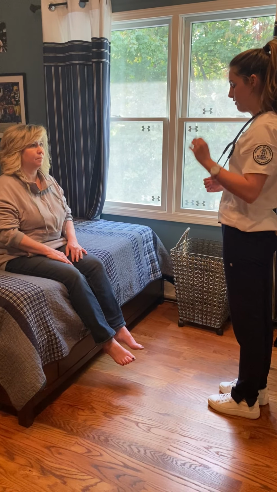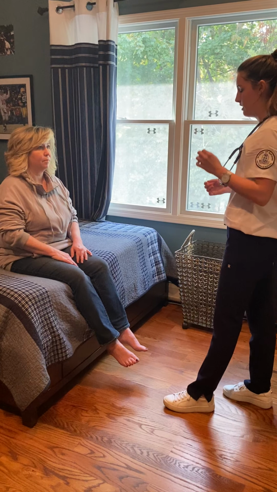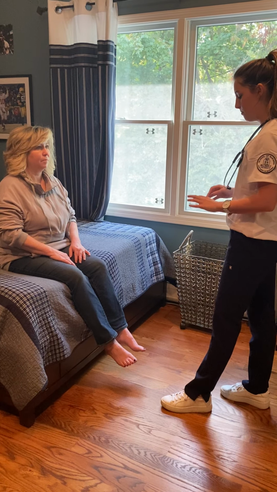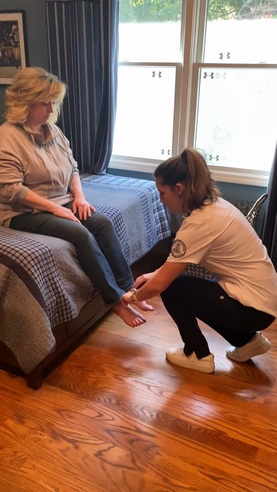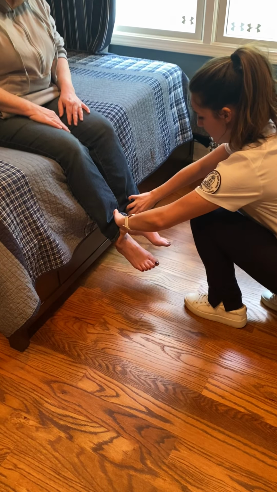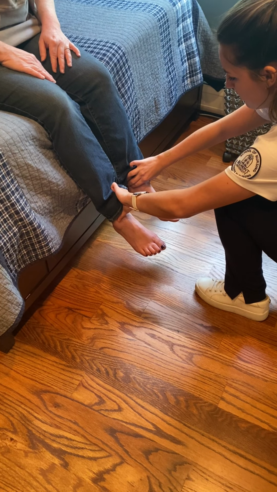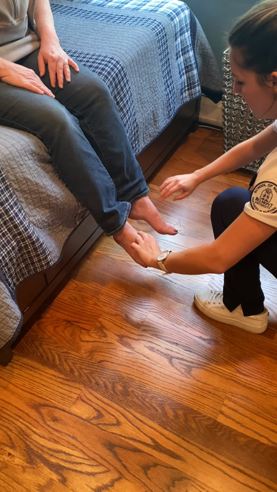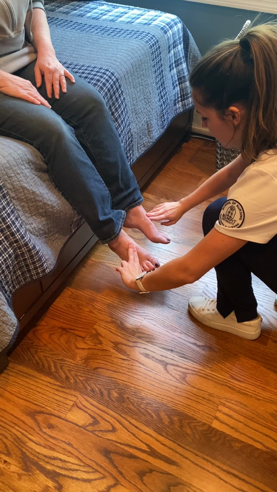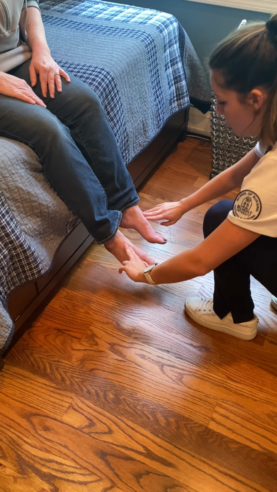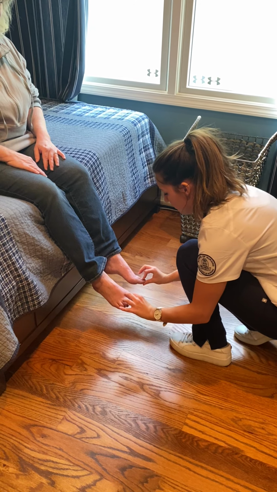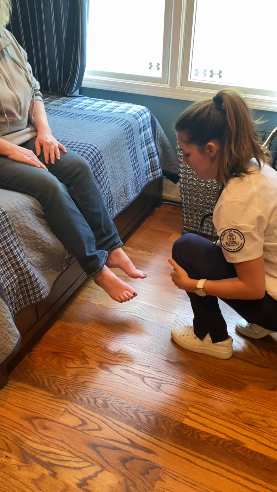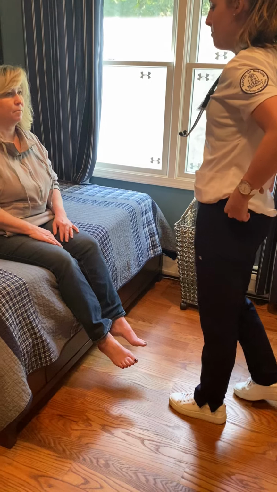So now I'm going to check for 2 pulses. So I'm going to check for your posterior tibialis pulse and also your dorsalis pedis pulse. I'm going to check here. Okay, that pulse is 2+ and regular. And the dorsalis pedis pulse is also 2+ and regular. And now I'm just going to be performing capillary refill again. Capillary refill is less than 3 seconds.